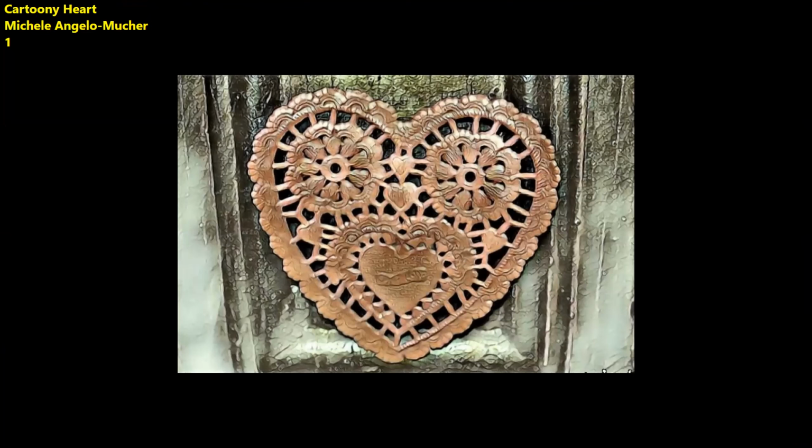That is nice. 13. What'd you do there, Michelle? This was one of the photographs I did from our last workshop. I just put it into some filters, and this is called the cartoon filter. Which filter? Cartoon, cartoony. Very, very fetching.